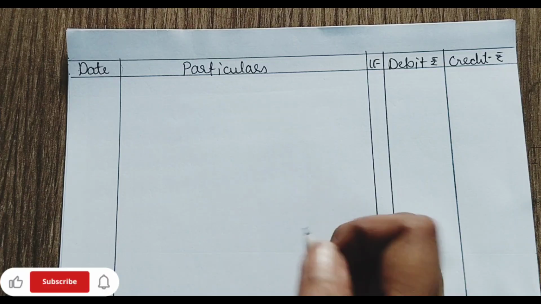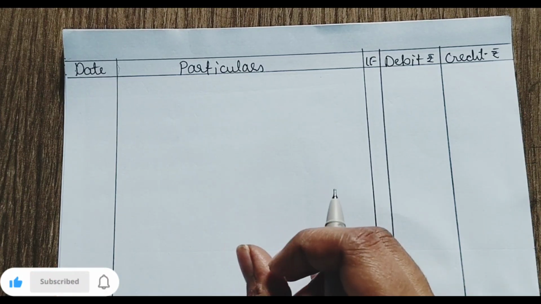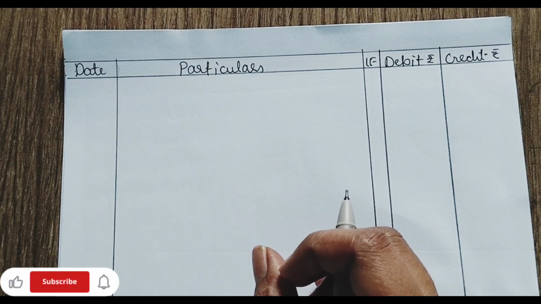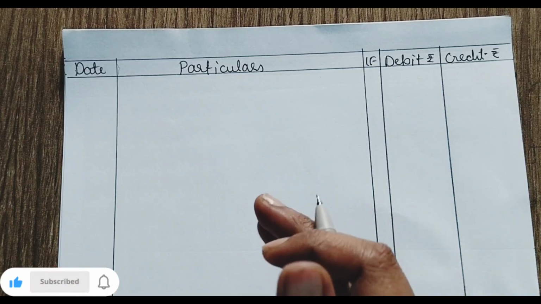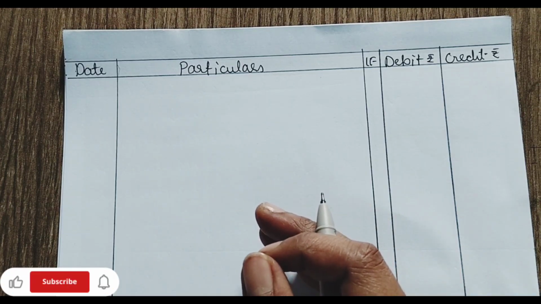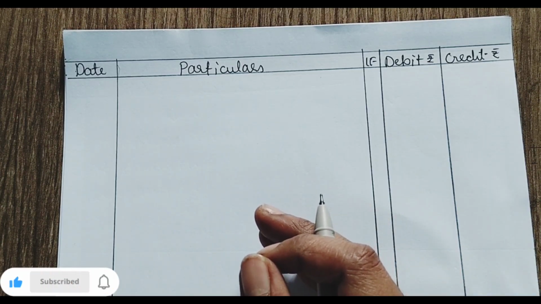But conceptually you should be clear, then you can attend any questions. So I am first solving the concepts, then I am coming to the problems.